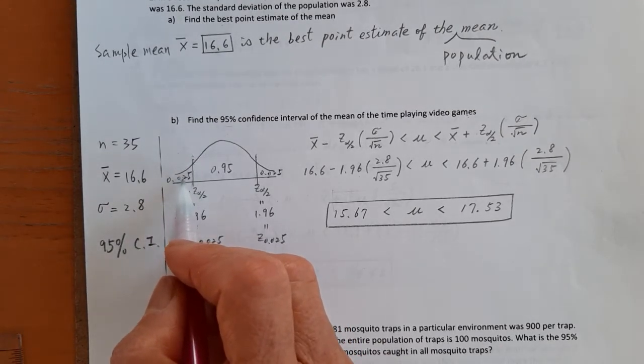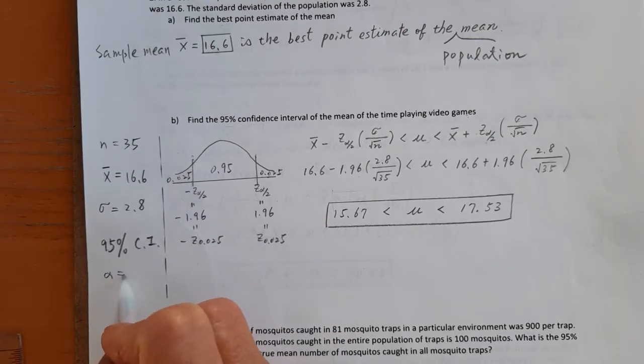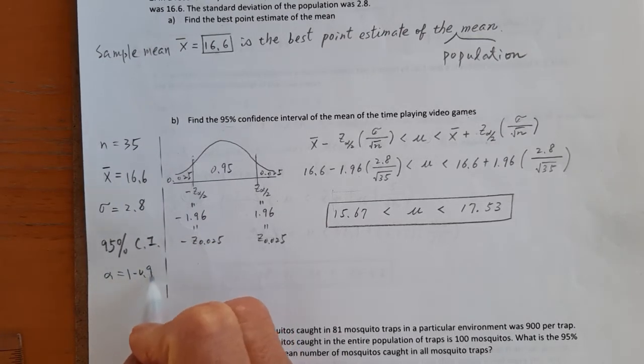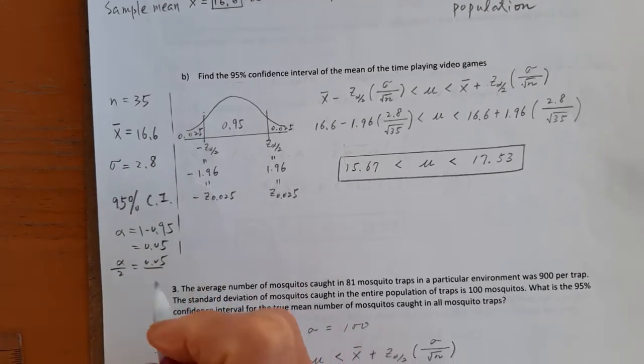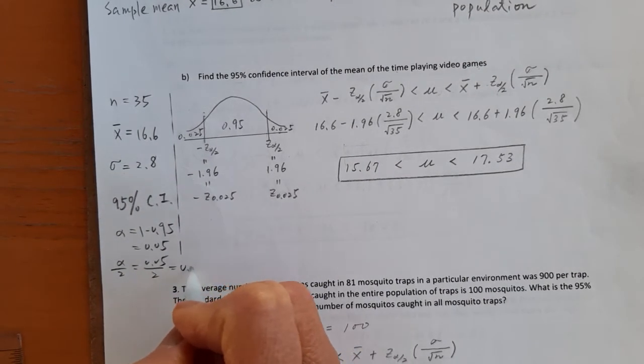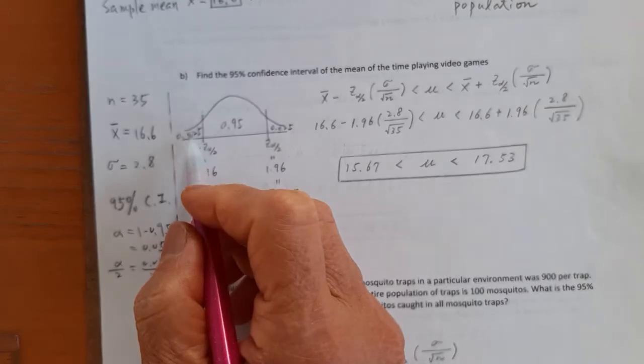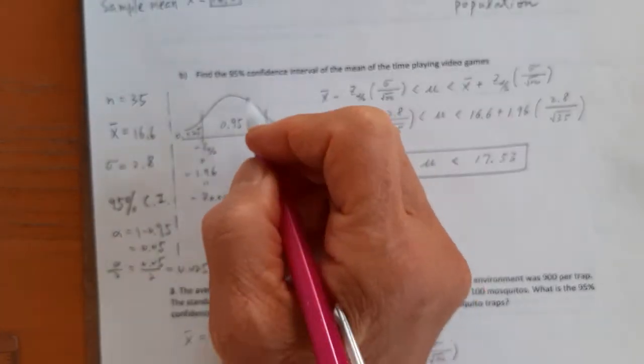Alpha is 1 minus 0.95, which is 0.05. So alpha over 2 is 0.05 divided by 2, which is 0.025.